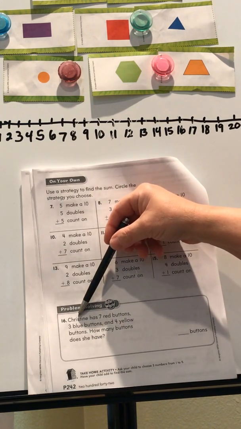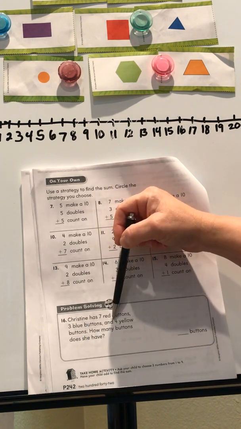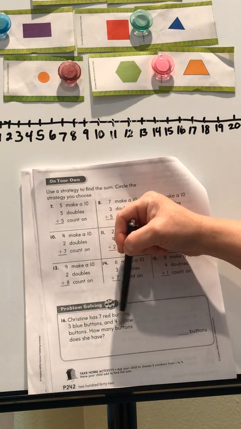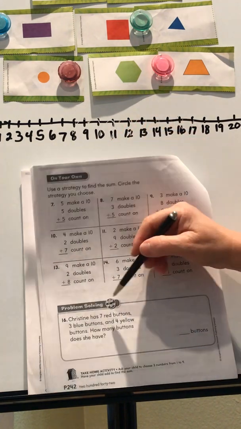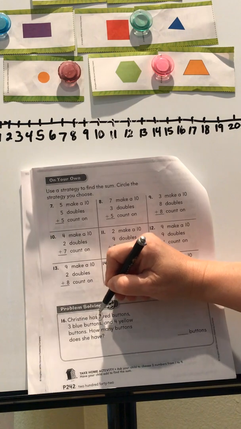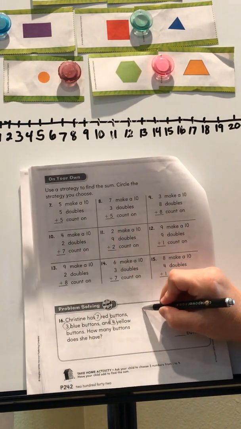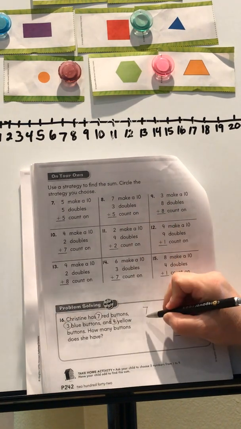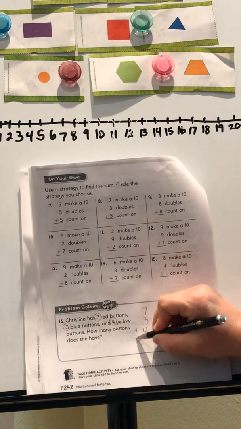Let's go to number 16. Christine has 7 red buttons, 3 blue buttons, and 4 yellow buttons. How many buttons does she have? Okay, if they want to know all the buttons together, that means we have to add. So we have to add 7, 3, and 4. So go ahead and write that, just like we've been doing up here. 7, 3, and 4. Put your plus sign.